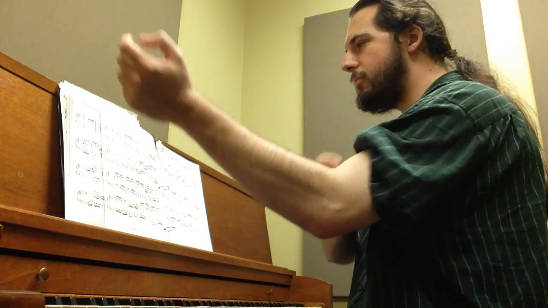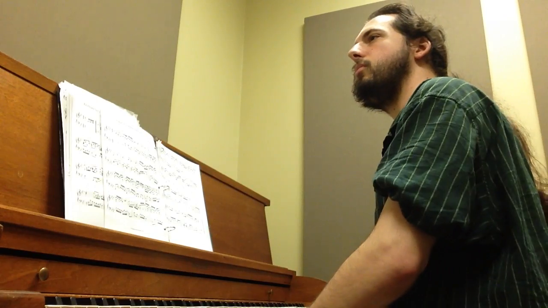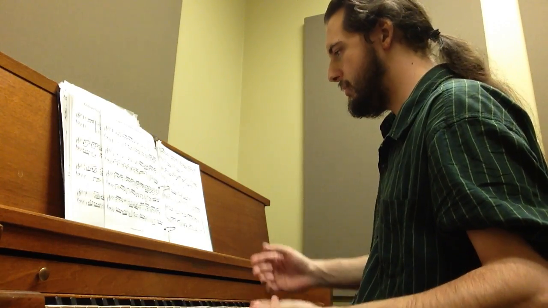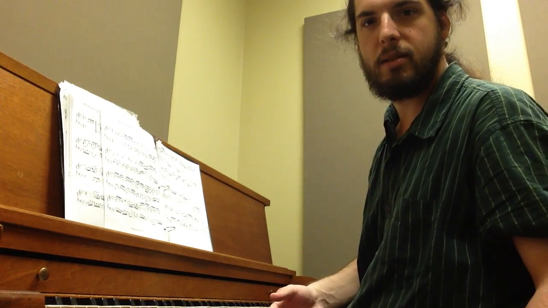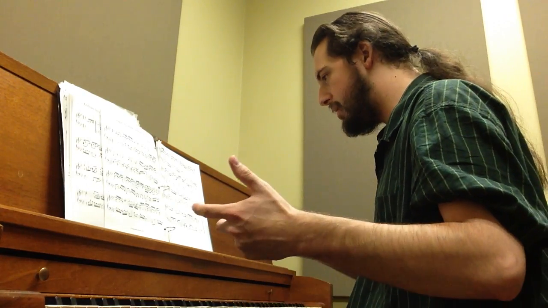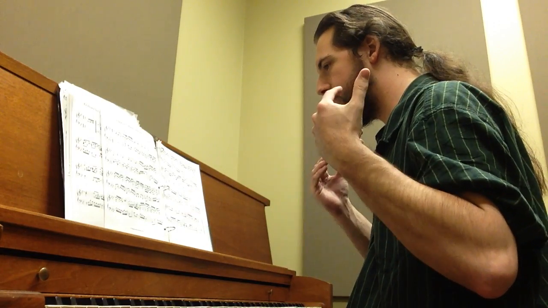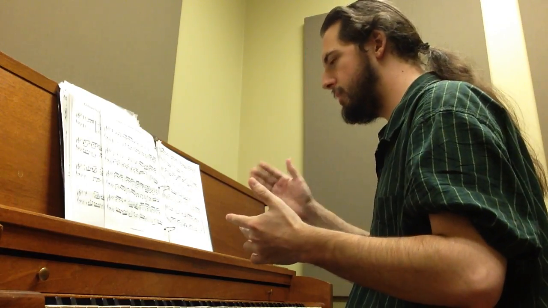So, in fugal writing, essentially the rule is, well, it's not a rule, but in the case of Bach, it's really copy and paste. You have the subject, and you can hear it in all different keys.